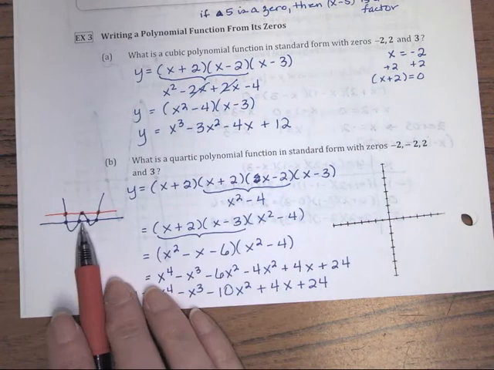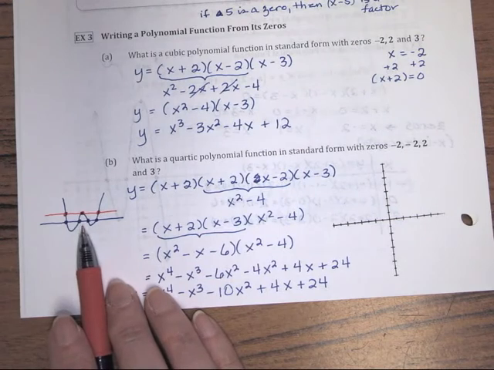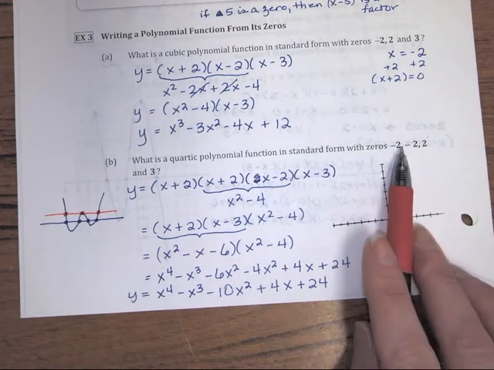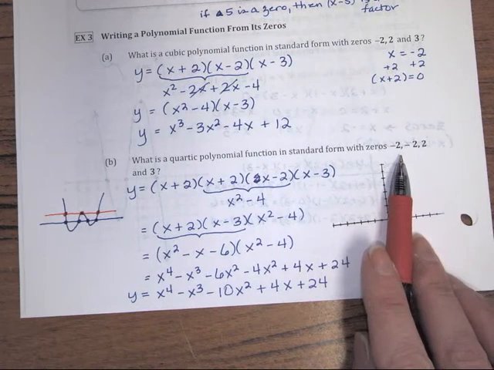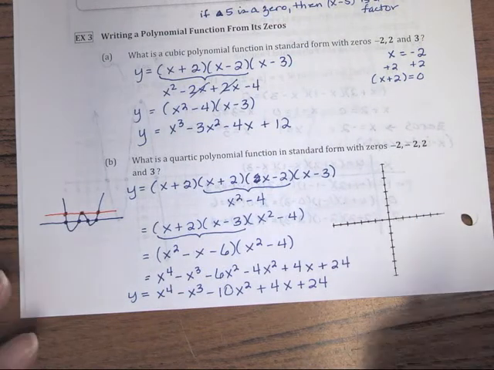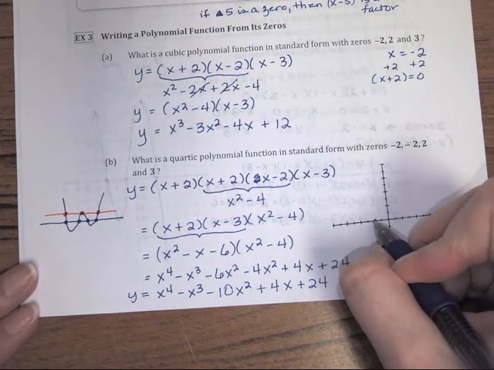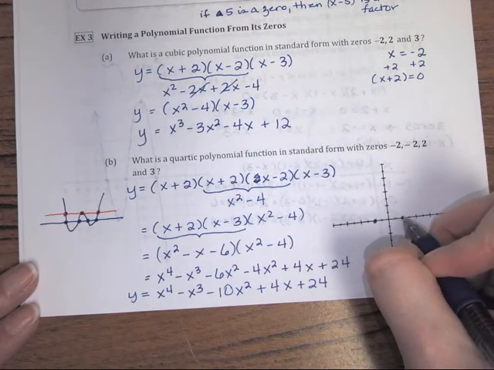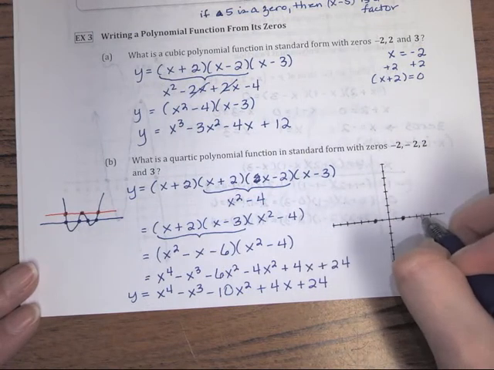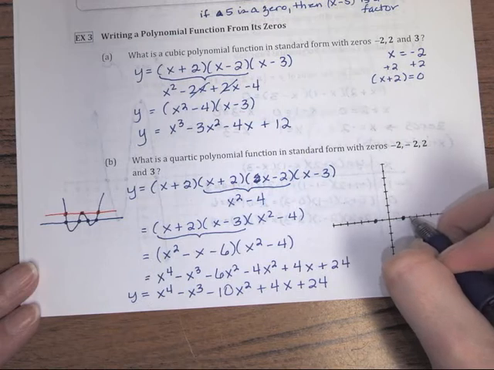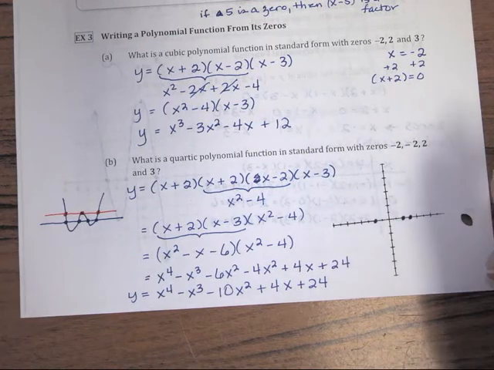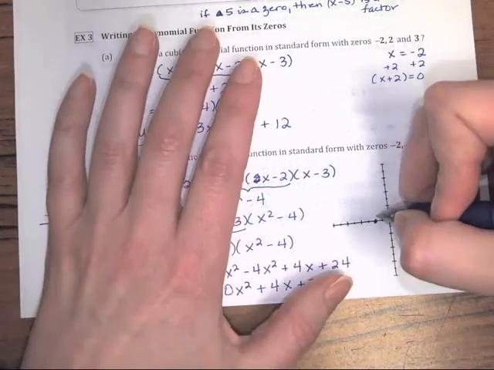When it repeats, it is not crossing, it is touching and bouncing off. So this point right there, it's touching and bouncing off. So if I go to graph this, here's the negative 2, here's the 2, and then we've got the 3, would be something like this.